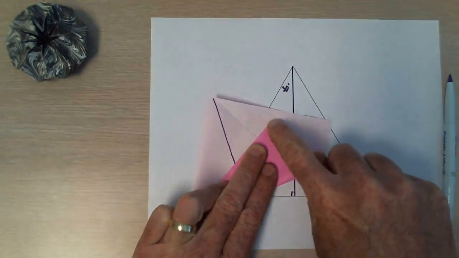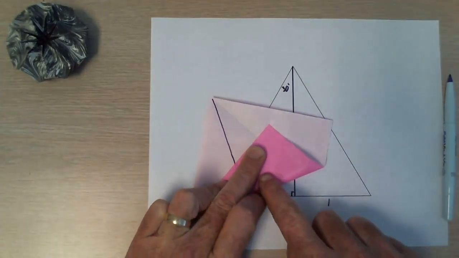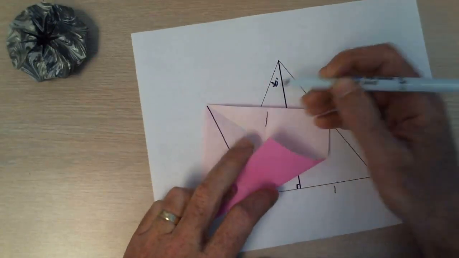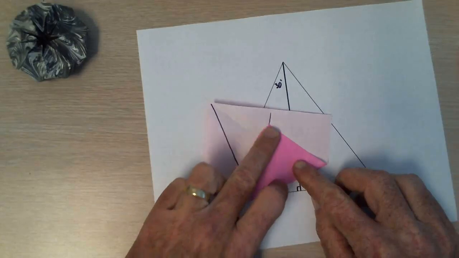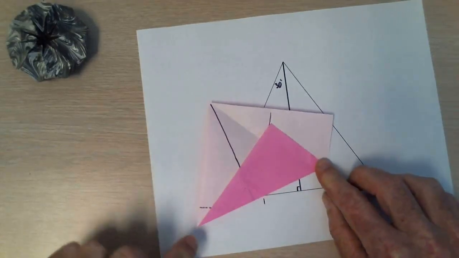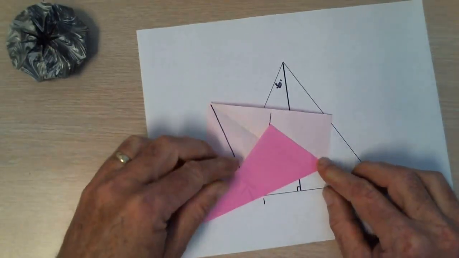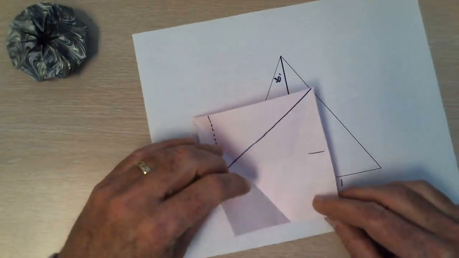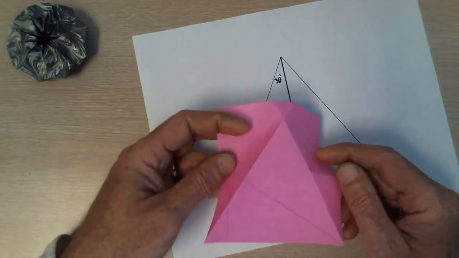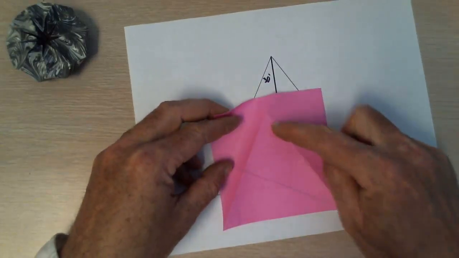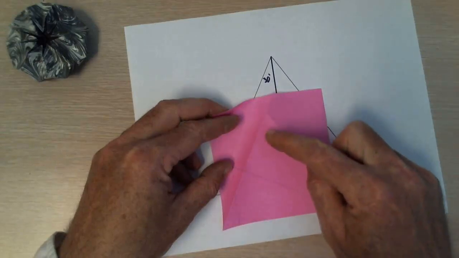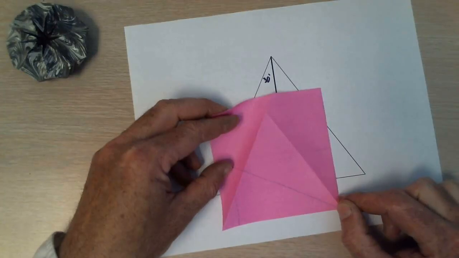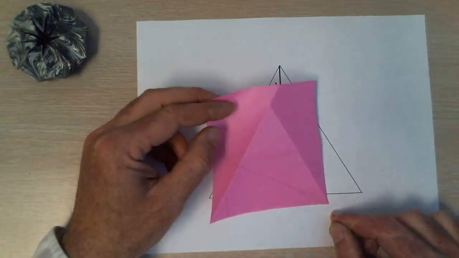Making sure that point lines up with that crease that I fold. Maybe it's kind of hard to see that crease. I'll dot it in there, but that's the halfway line. So that corner is lining right up on that line. Fold goes right through that corner, and I've just made another 60-degree angle right there. So there is an equilateral triangle. The side length of the square is the side length of the equilateral triangle. Okay, so there's method number 1.